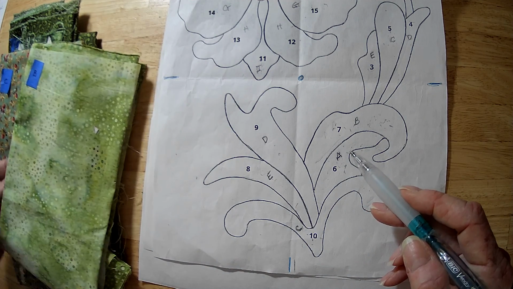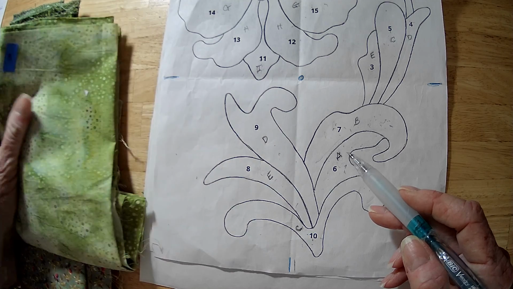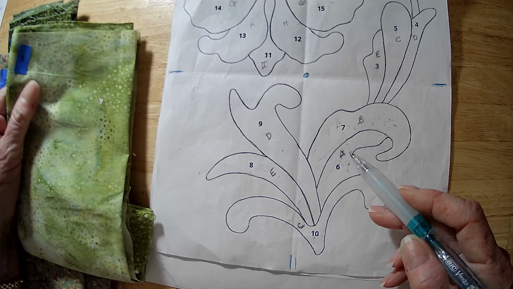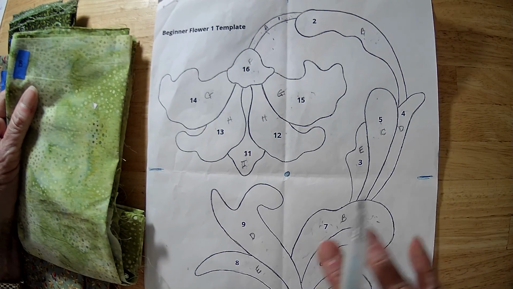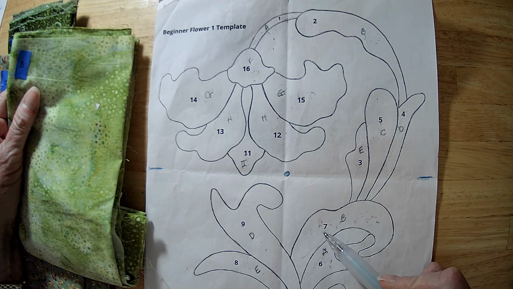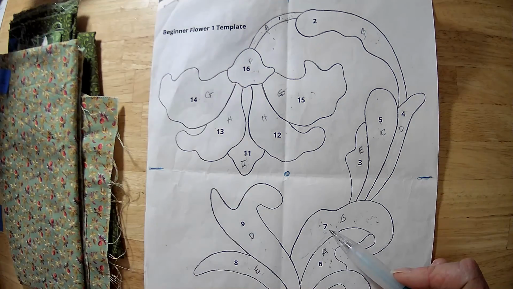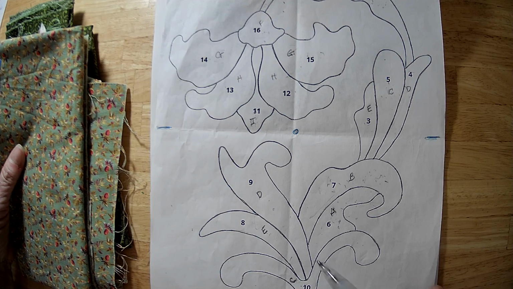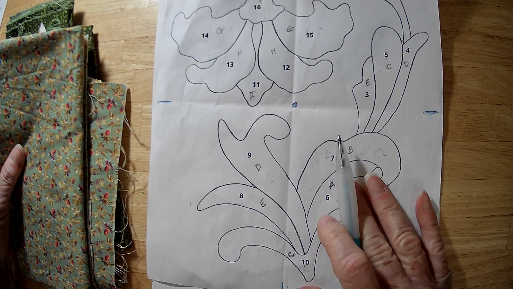My second piece, which actually isn't a cotton, it's a batik, but I liked the tone and it was a little quiet, so I chose it. I'm going to put that in number 2 with B, and I decided 7 with the B. C's are going in 5 and 10. Right down here is 10.